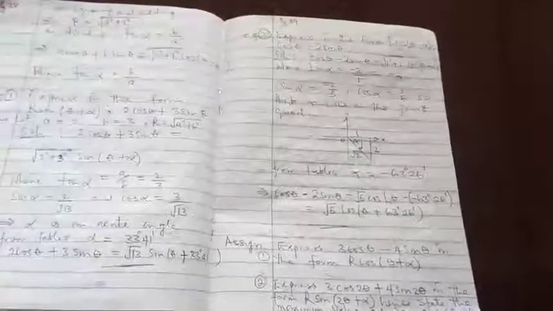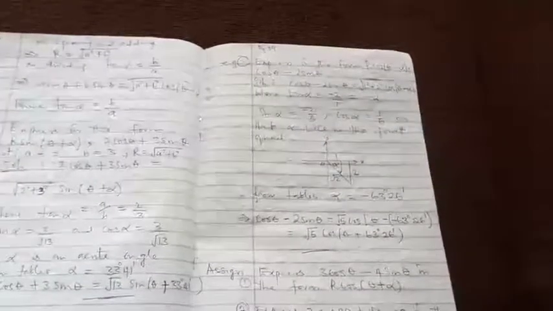Now let's look at the next example on page 39. On page 39, I have to express in the form r cos of theta minus alpha the expression cos theta minus 2 sin theta. Of course, r is root 1 squared plus 2 squared. A is 1, b is taken as 2, cos of theta minus alpha. So in this case, tan alpha is minus 2 over 1, which is minus 2.